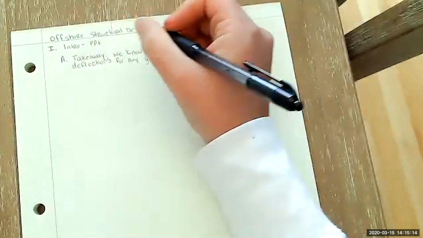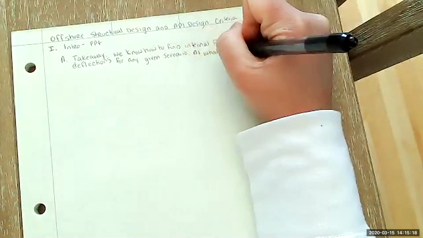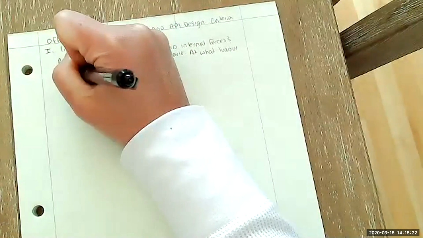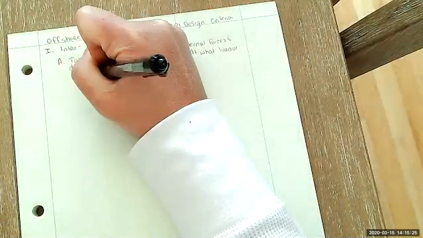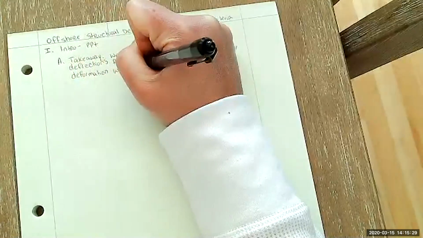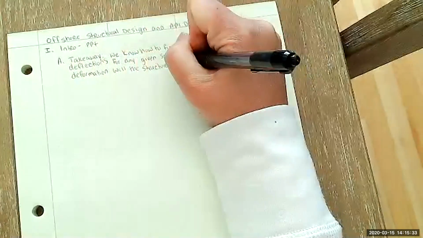But now we want to know at what load or deformation will the structure fail.